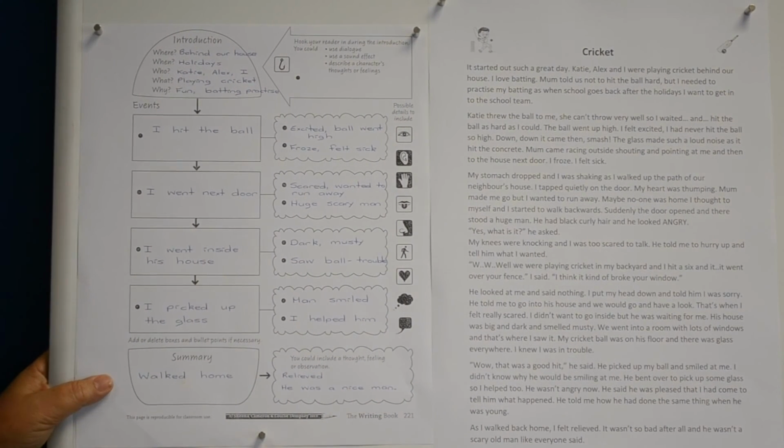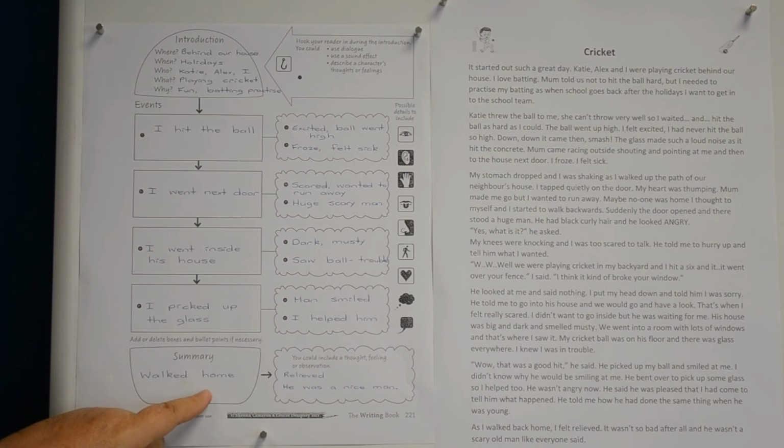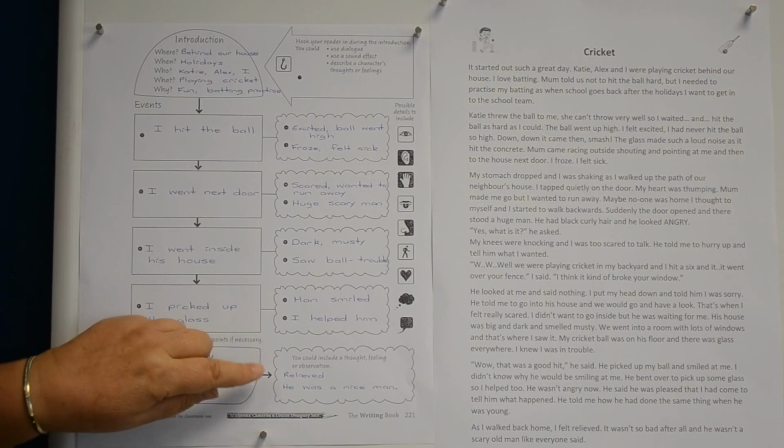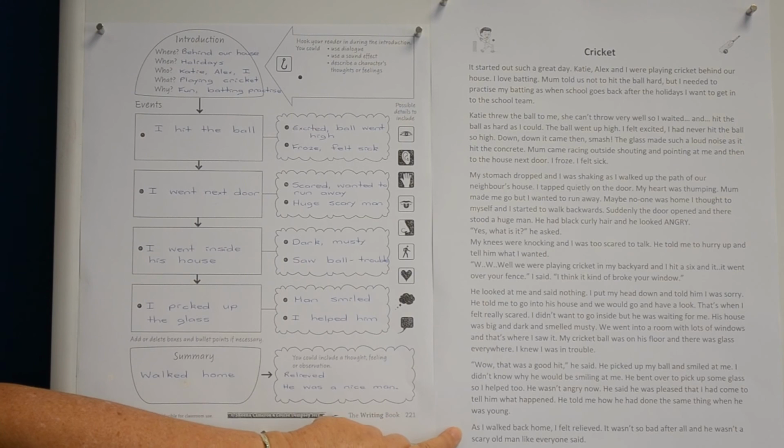The final part of a recount is your conclusion. The conclusion is about him walking home, and as he was walking home he felt relieved, and he decided that actually he was a nice man. So this is the conclusion that he wrote.